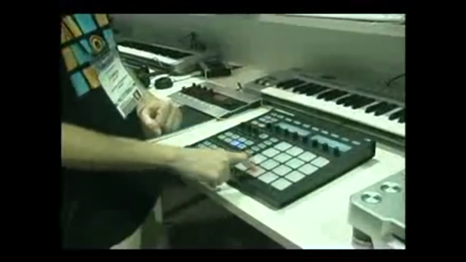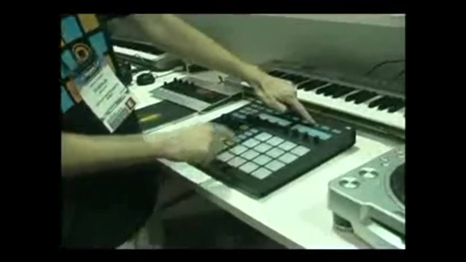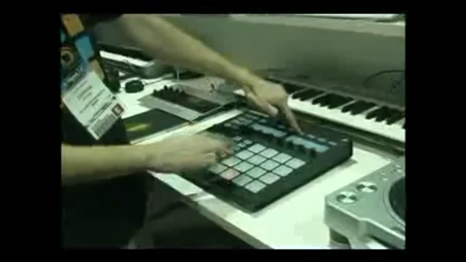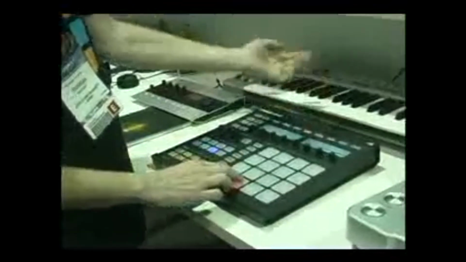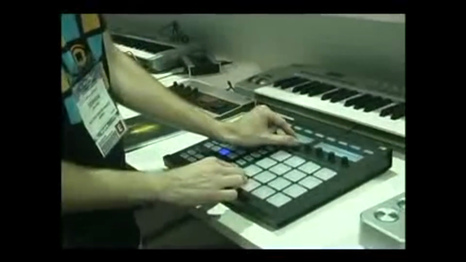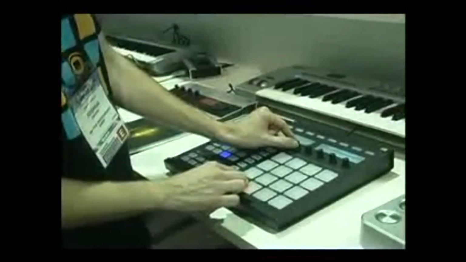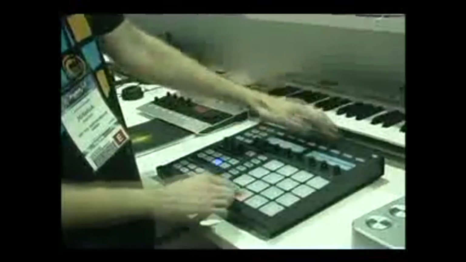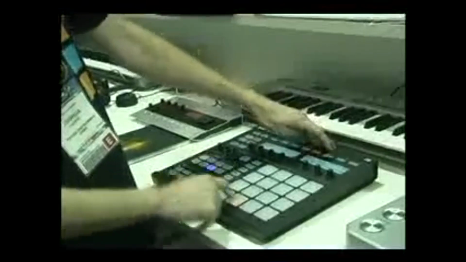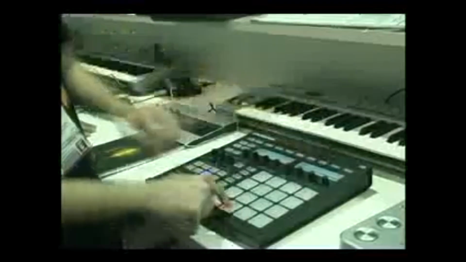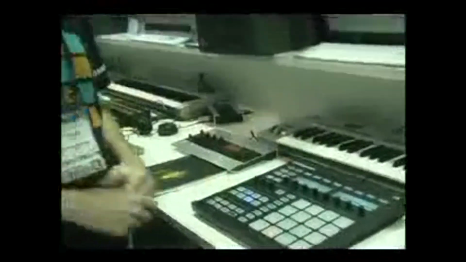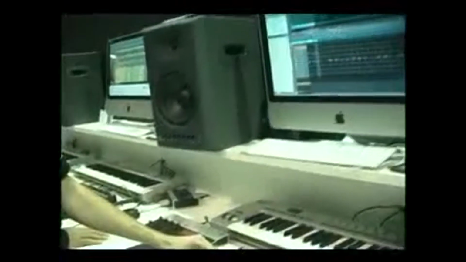Velocity sensitive pads. A dual browser screen, probably the best browser ever created in music production. For some reason, Maschine got it right. You had functions, the volume, the tempo, the swing right on the controller itself. You had a sequencer, a step sequencer. It was a fantastic unit.